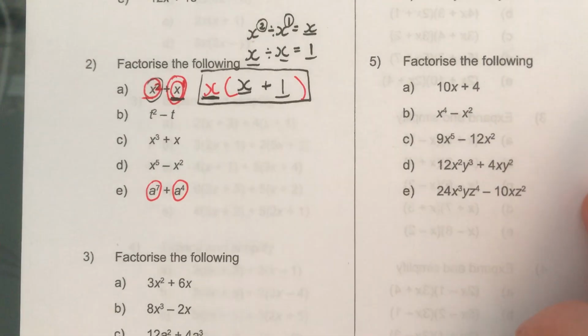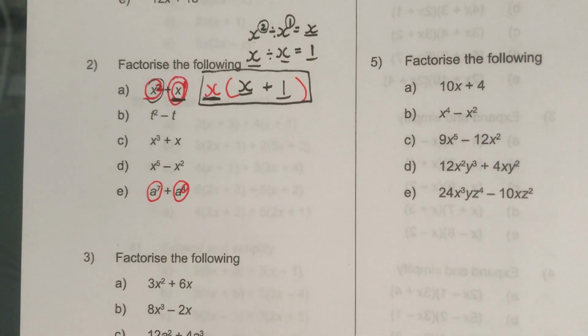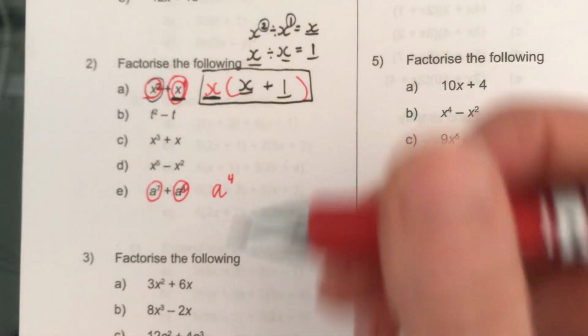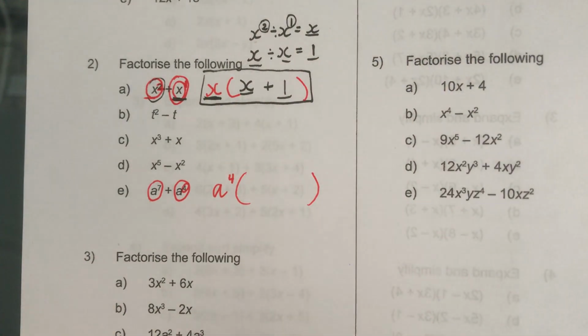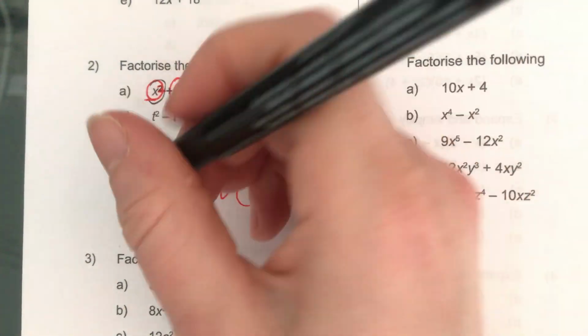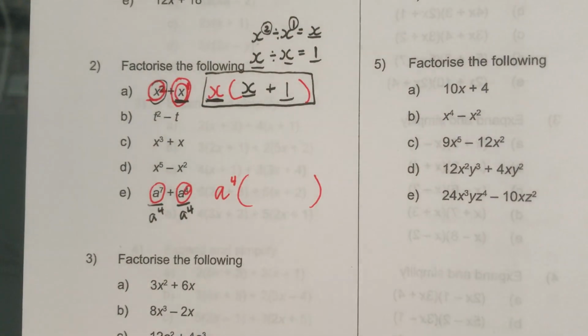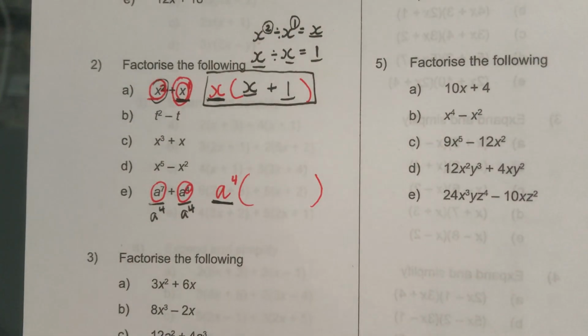So if I have a to the power of 7 and a to the power of 4, 4 is the smaller number. So that is the power, or the index, that I'm going to bring outside of the brackets. And then I want to see what's left if I divide both of these terms by a to the power of 4. You can show it like that if you like. Essentially, that's what you're doing, dividing out by the common factor that we chose.